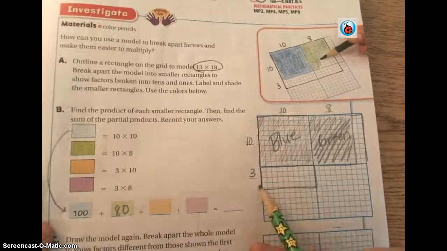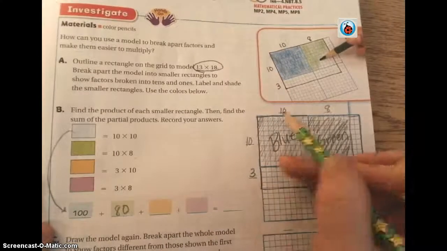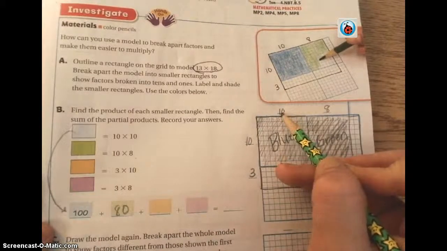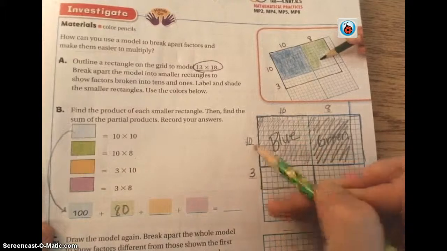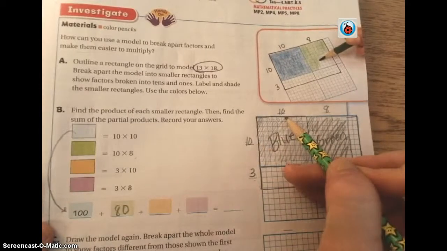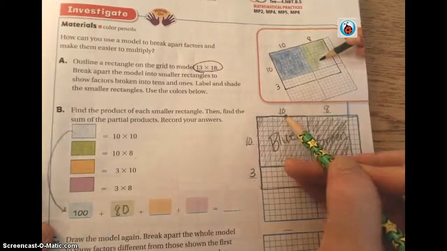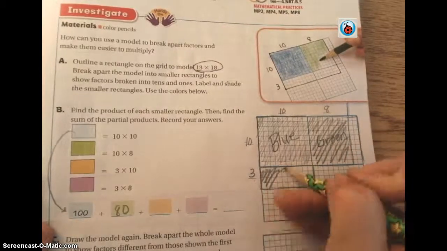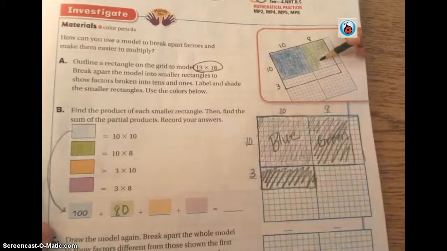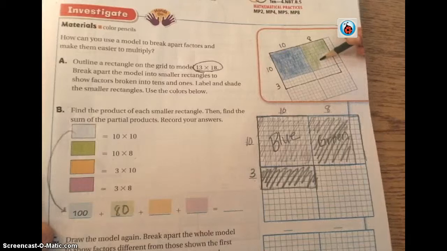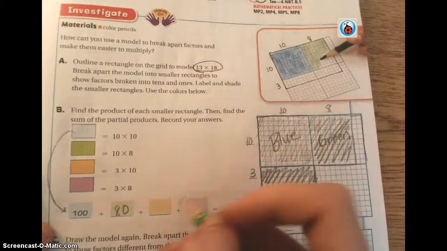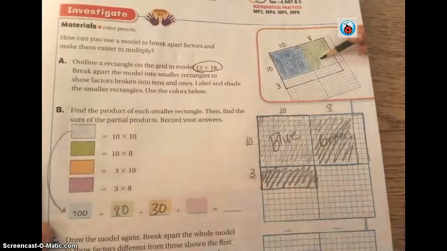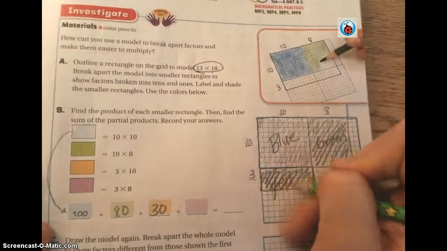Now we have to come over here and do 3 times 10. This 3 is representing the 3 ones in 13, and the 10 is representing the 10 in 18. I'm going to go a little bit darker, and 3 times 10 is 30. So in this yellow box I'm going to put 30, and I'm going to label this as yellow.